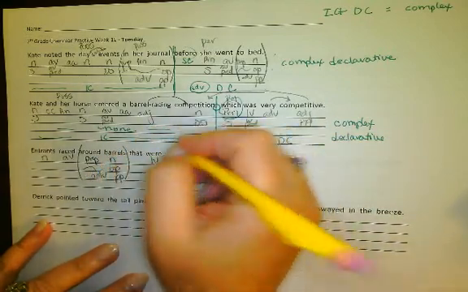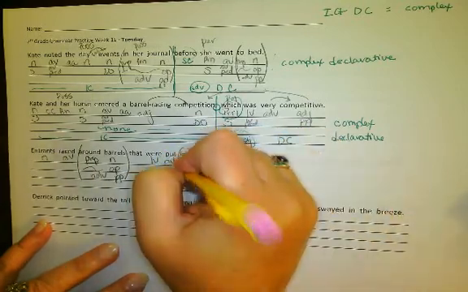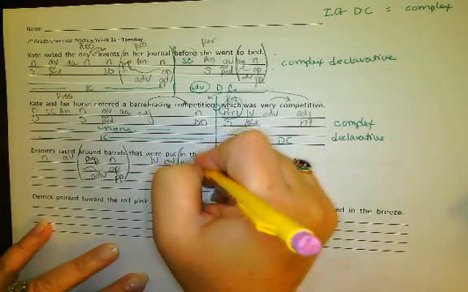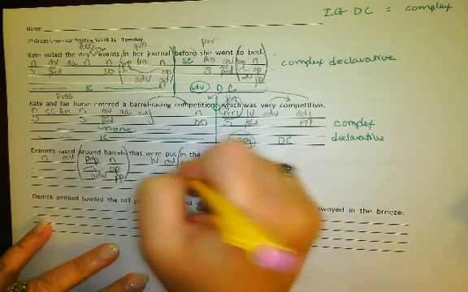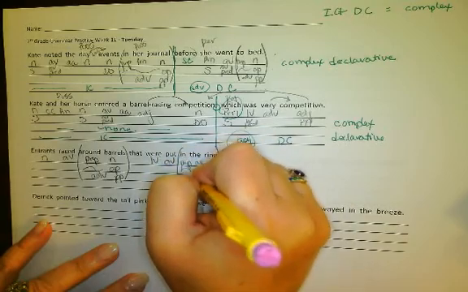Were is a linking verb. Put is an action verb. And in the ring is a prepositional phrase. In is a prep. The is an article adjective. Ring is a noun. Finish my prepositional phrase. Where did it happen? In the ring. That's an adverb prepositional phrase.